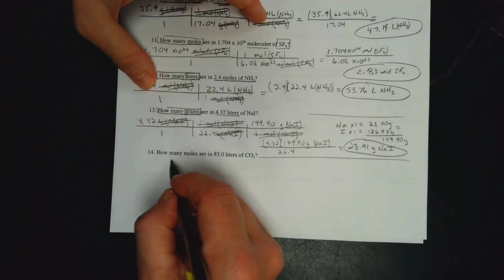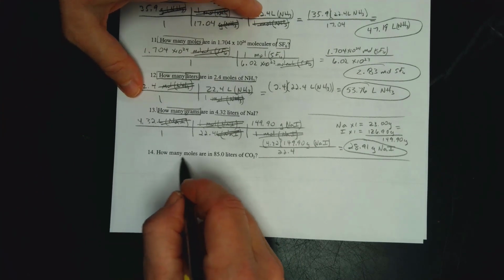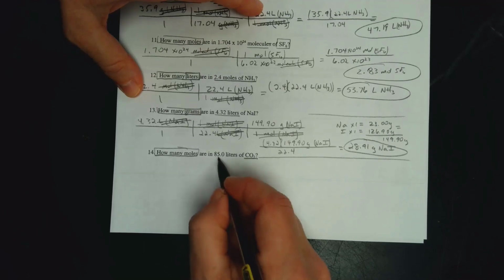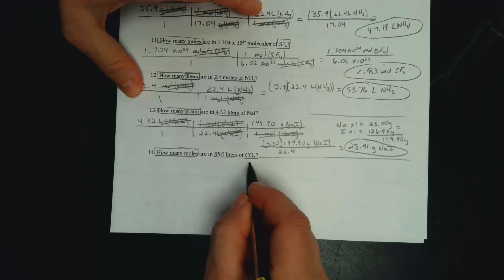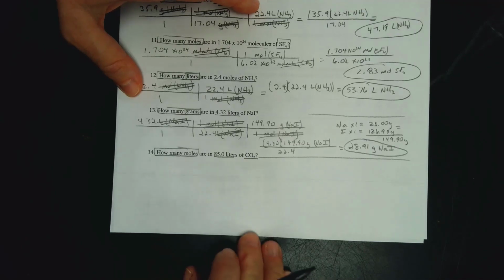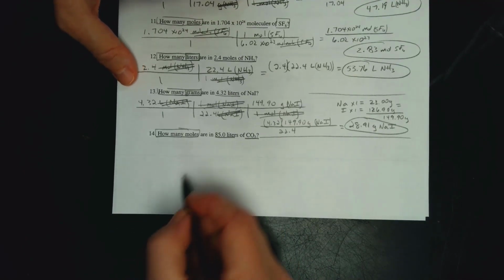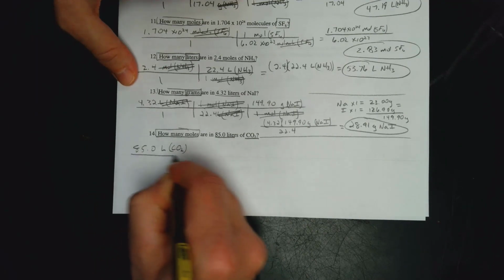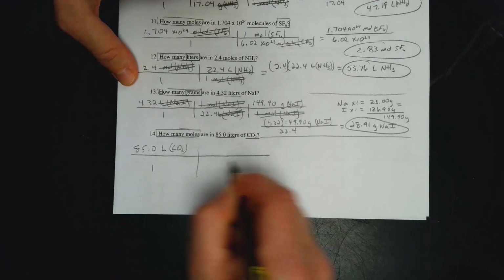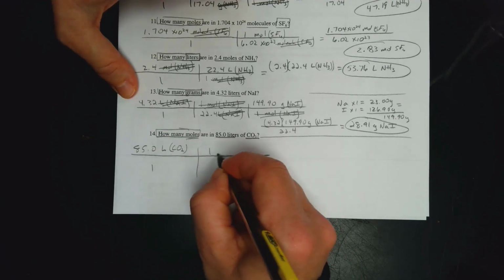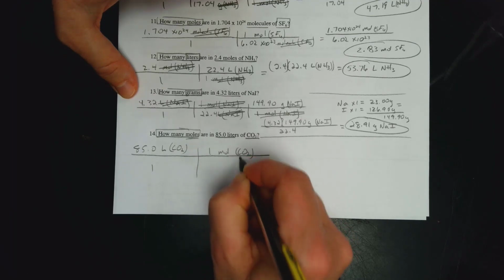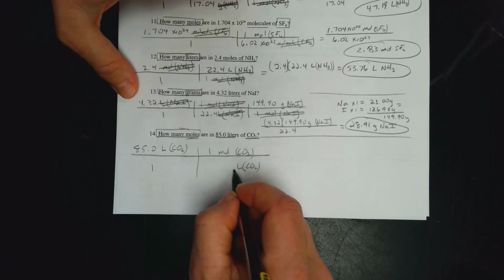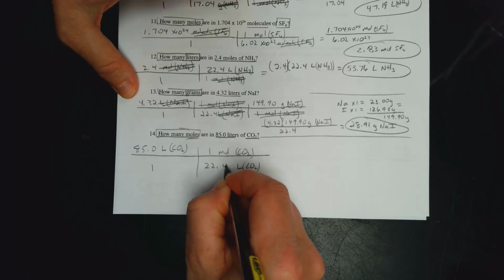Okay, last one, number 14. I want to know how many moles are in a volume, specifically 85 liters of CO2, which is nice because I can go directly from moles to liters, which is going to make this a one-step problem. I've got 85.0 liters of CO2. I have to finish with moles, which means I'm going to put 1 mole of CO2 right here. And underneath it, I'm going to put liters of CO2. And how many liters? Well, if it's a mole of any gas, it's going to be 22.4 liters.